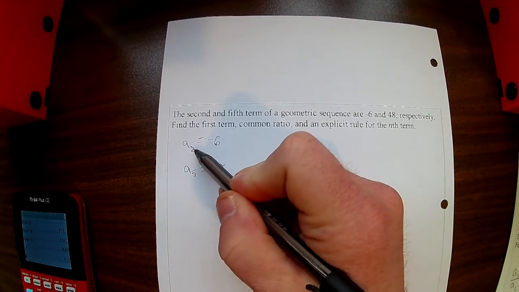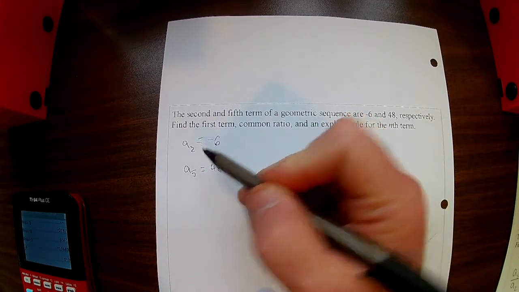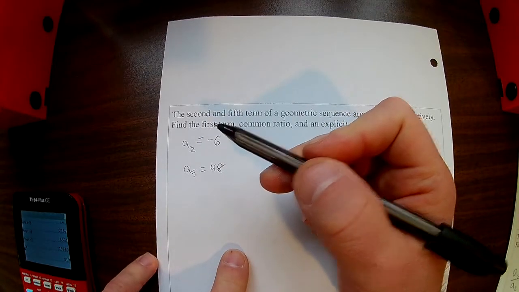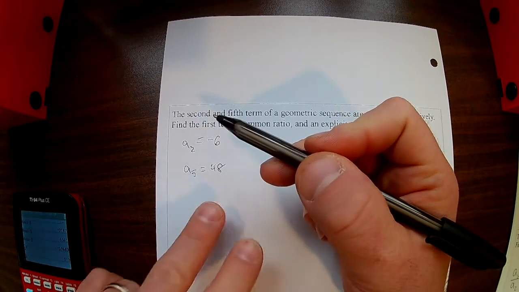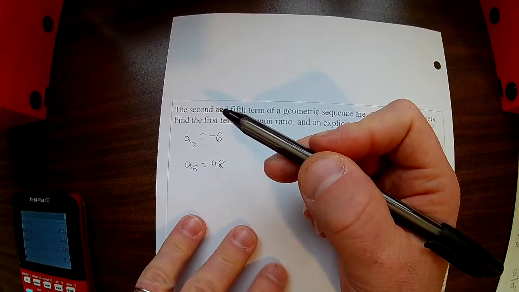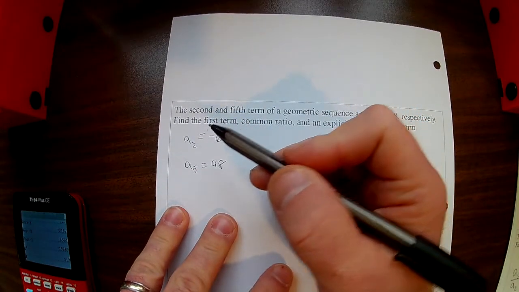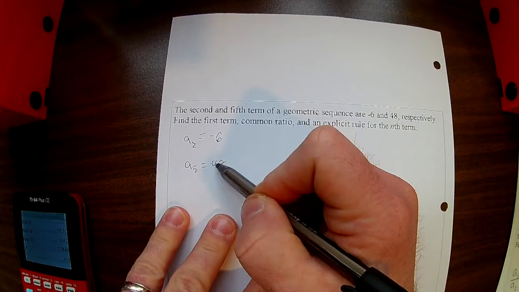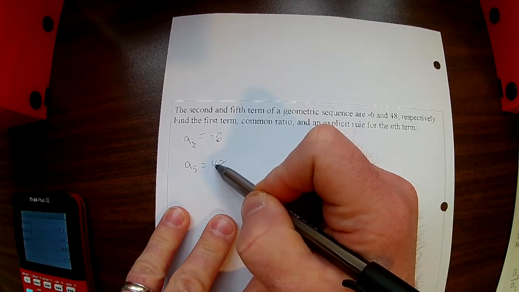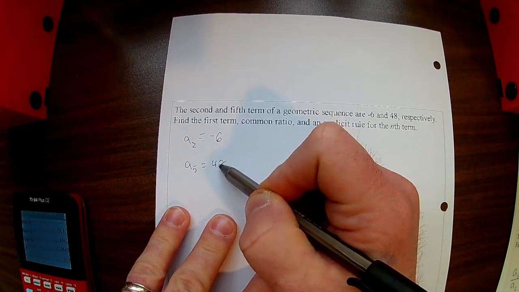Well, to get from 2 to 5, I would have to go three steps, right? 2 to 3, 3 to 4, 4 to 5. So I would have had to multiply 3 times to get from -6 up to 48.